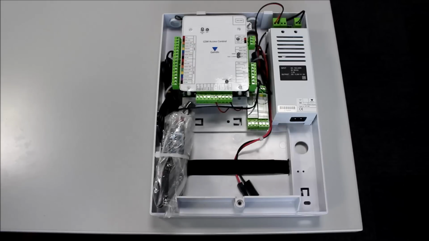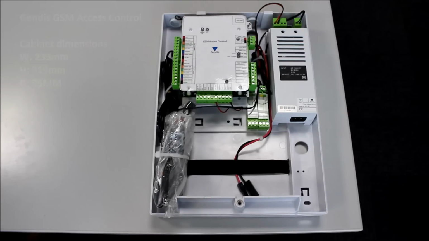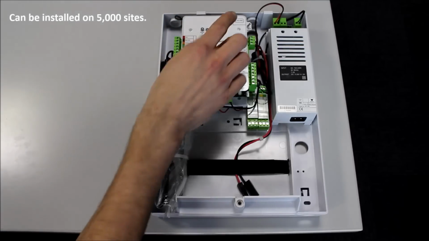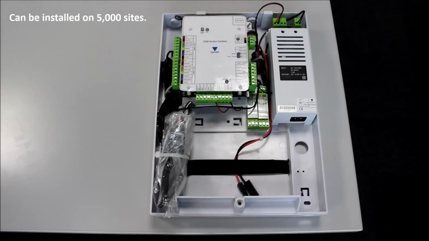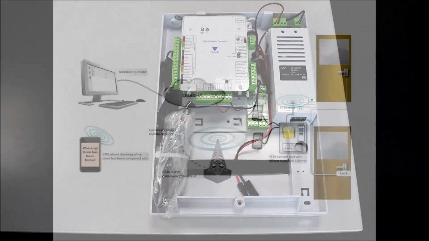This is the GSM Access Control system by Gendis. It's designed to provide token and keypad based access control. These units can be installed and implemented on multiple sites using a GSM mobile network. Mobile network costs are very reasonable at a few pounds a month. Roaming SIMs for worldwide coverage can be used to ensure connectivity.